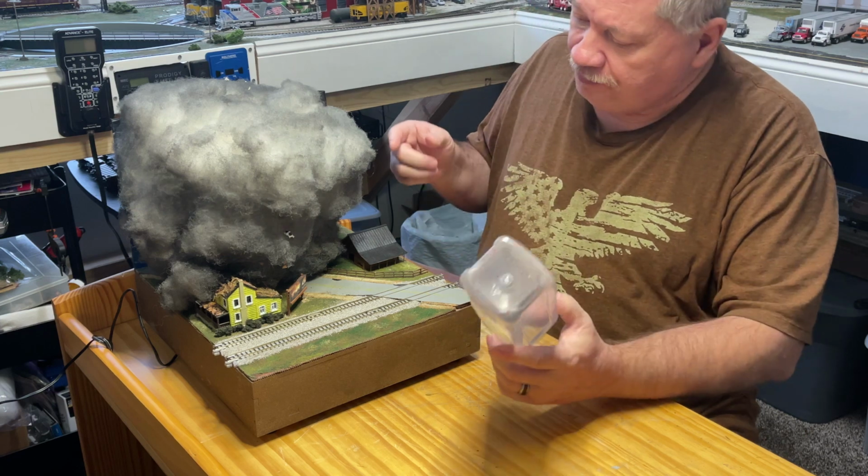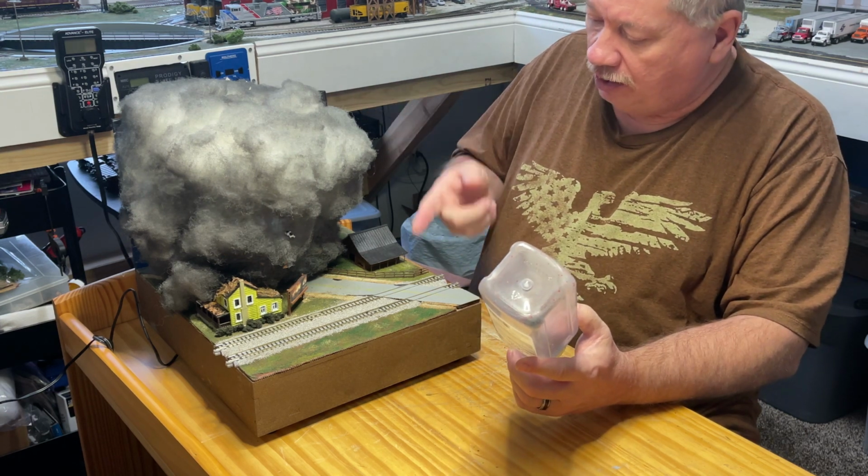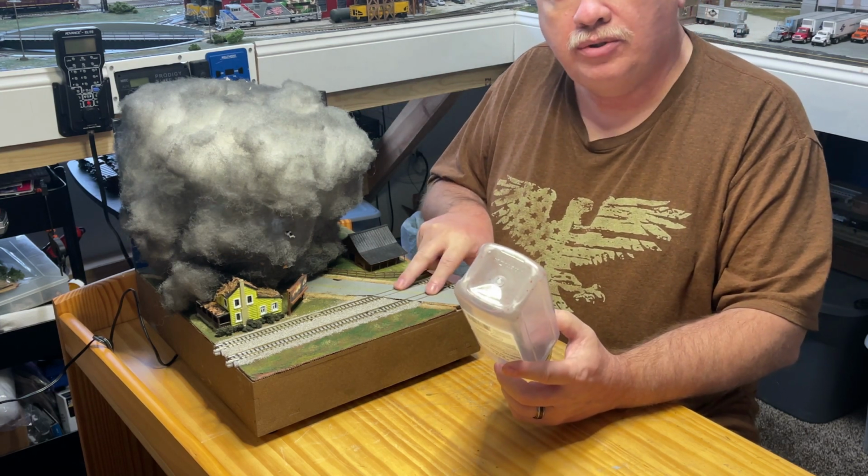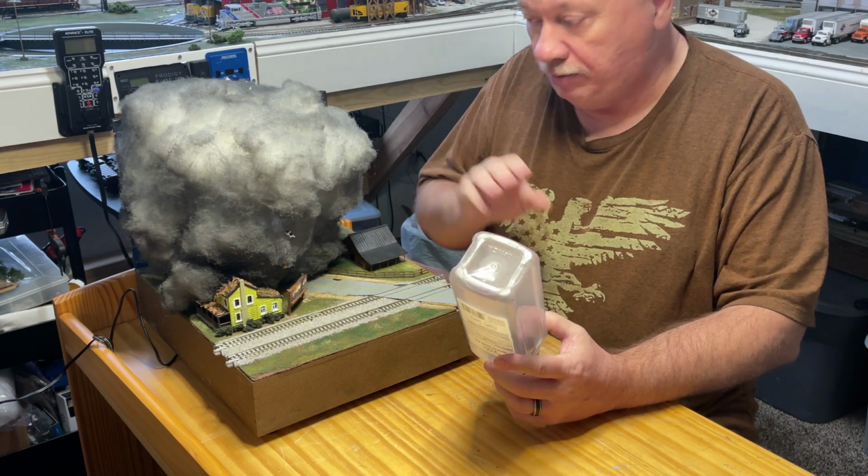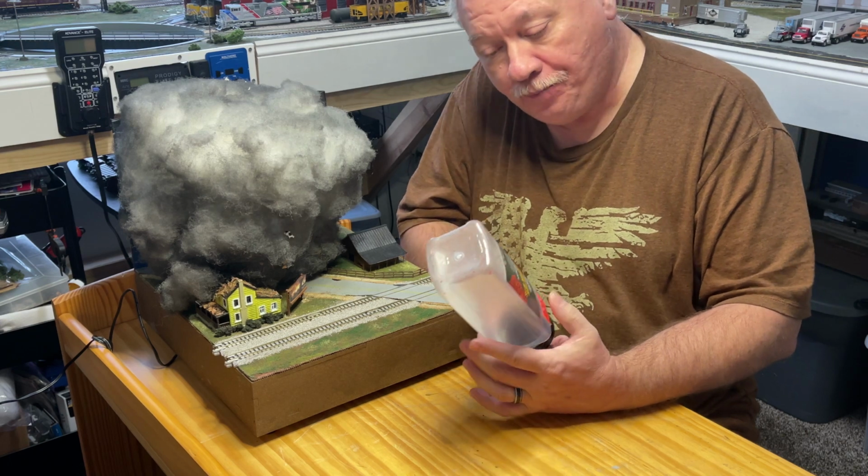I wired them in, and they pull off of track power. We'll get into this in just a minute, but I want to finish explaining about that.